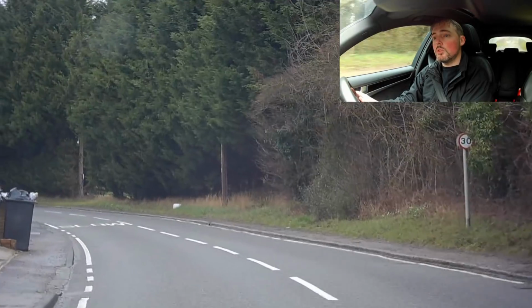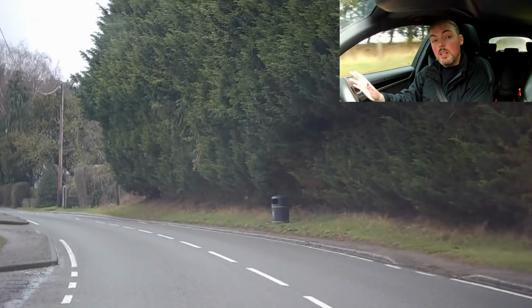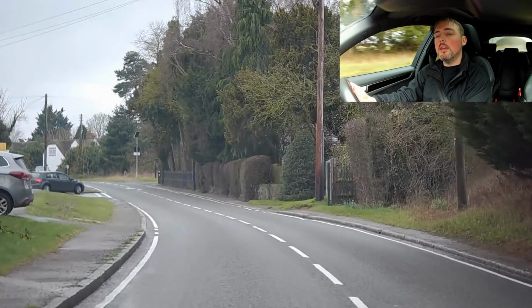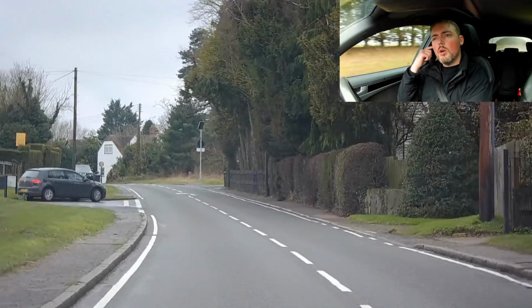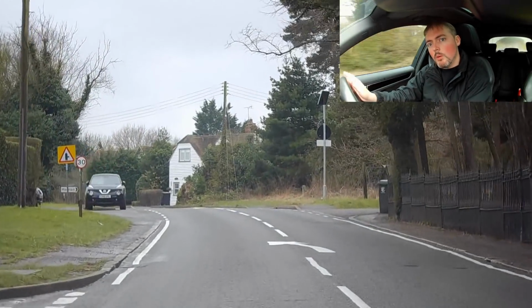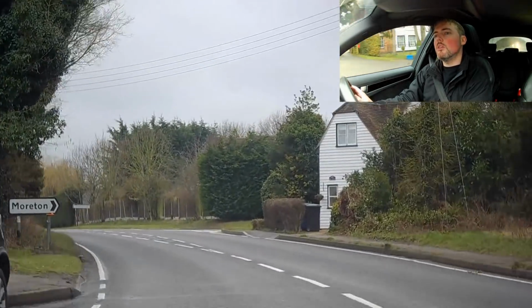Mirror position towards the crown of the road. Position is correct. Speed is correct at 30 miles an hour. I'm in the auto today, so obviously the gearbox is taken care of for me. I've got this black Golf or something, looks like they're parked to the junction left, just making sure. No, they're not actually looking my way, it's not a problem. Madam's staying in there. Parking places to near side and offside, it's nice and safe.